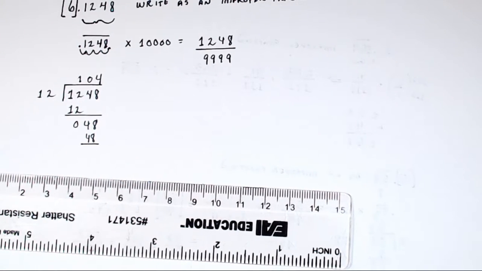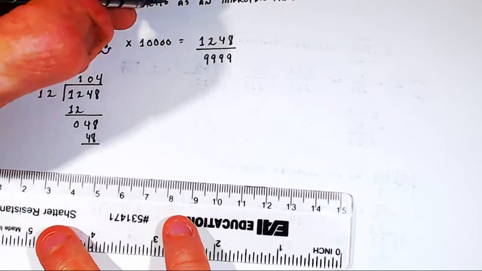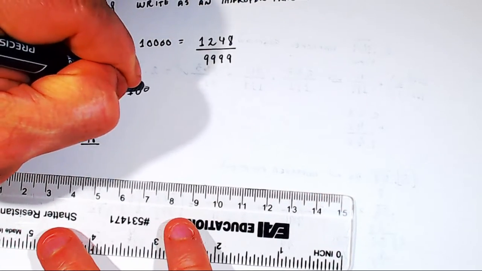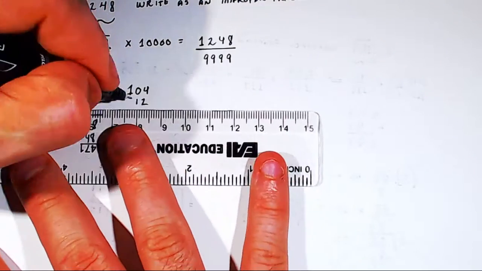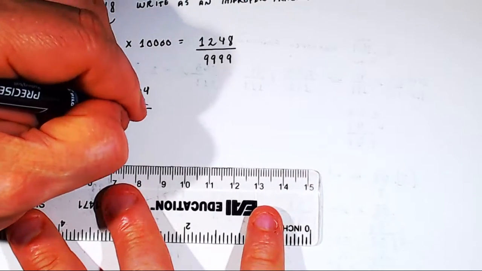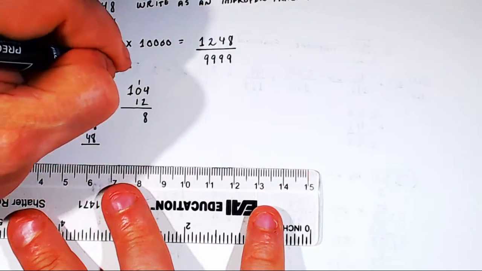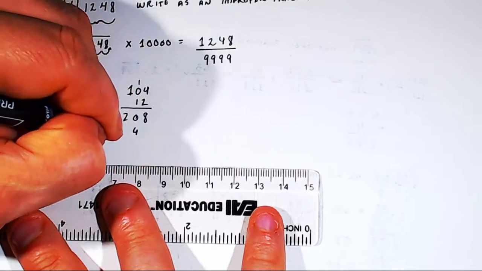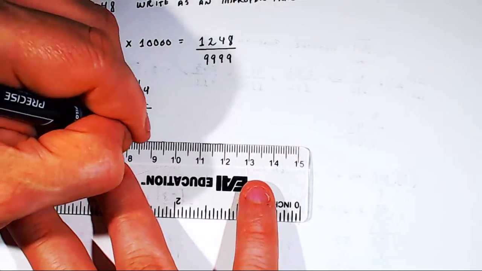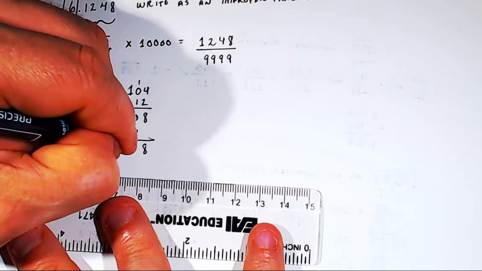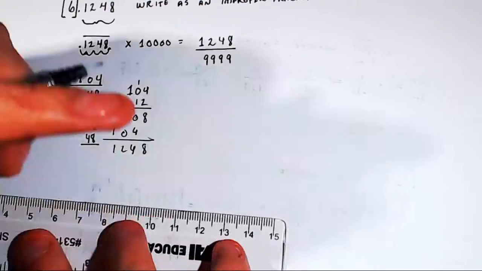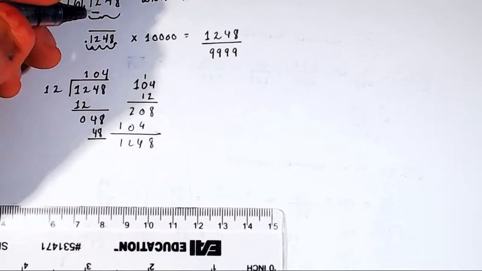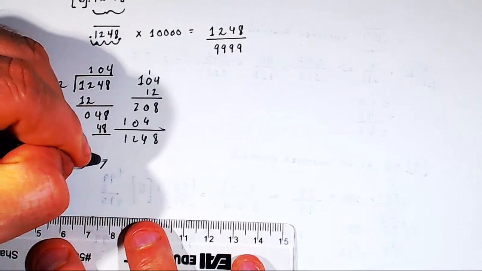So 104 times 12, let's double check that. 104 times 12 should equal 1,248. It checks out.